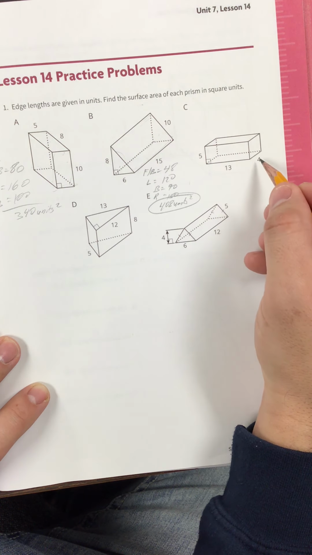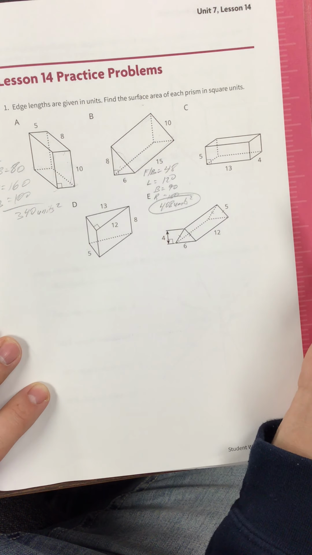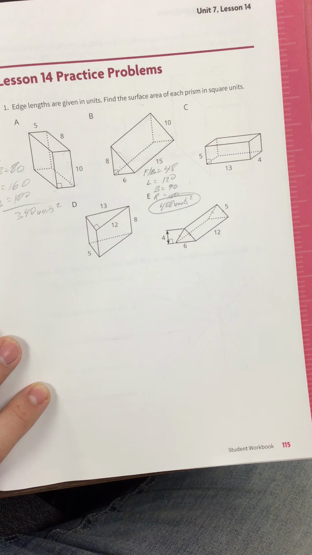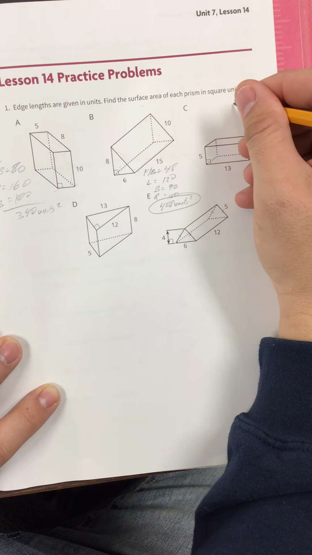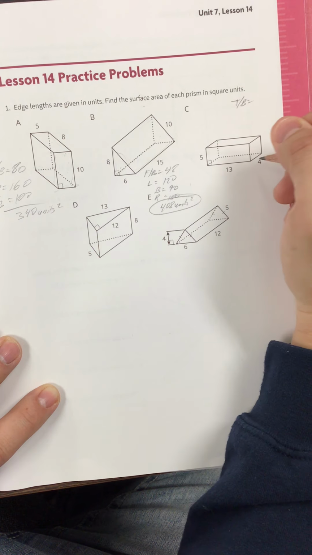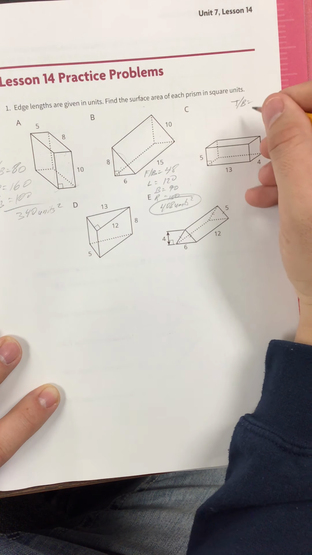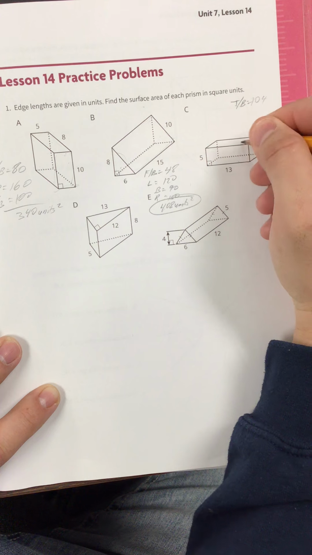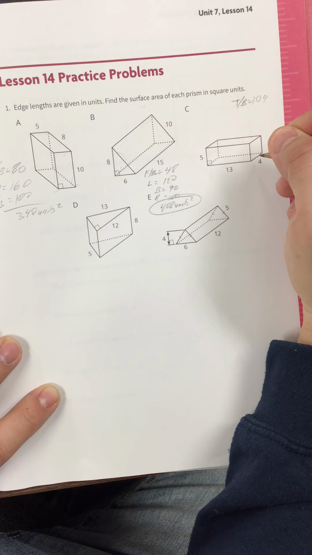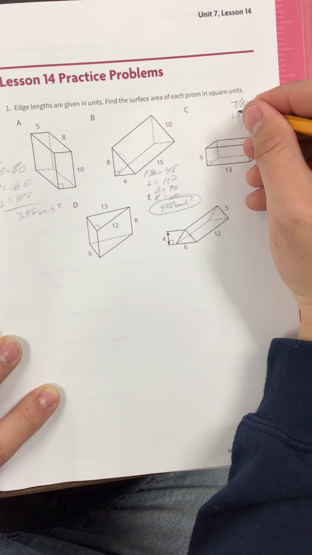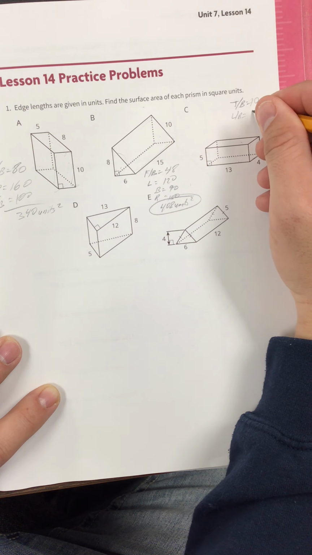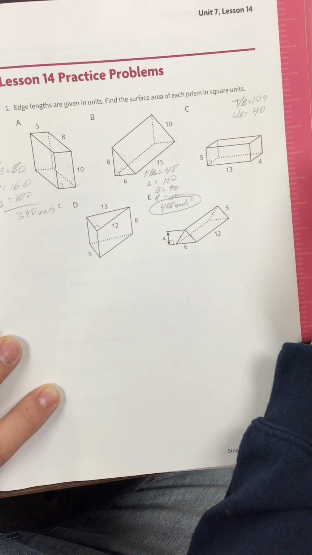Okay, again, I have a rectangular prism. That's going to be just like the first one, just smaller. The bottom is 13 times 4, which is 52. Let's go top and bottom. So 52 and 52 would be 104 because it's the same for the top and the bottom. Right and left side is 4 by the height. Height is 5. 4 times 5 is 20, so that's a total of 40.